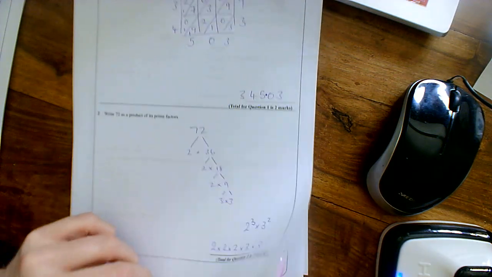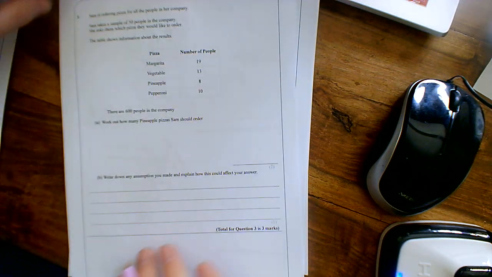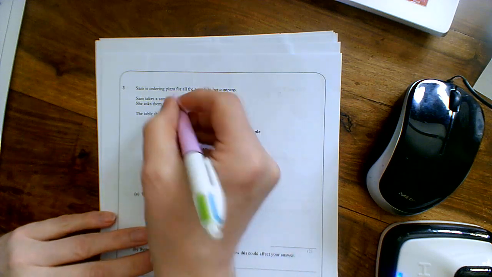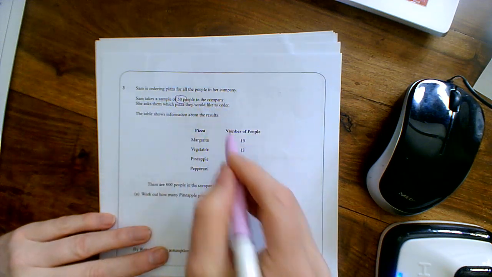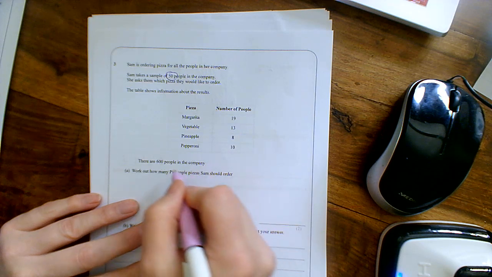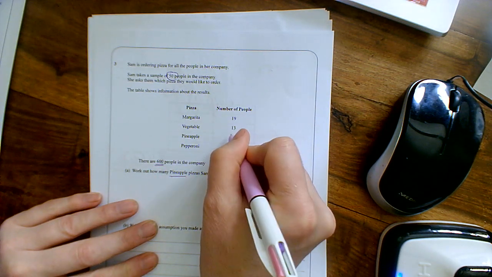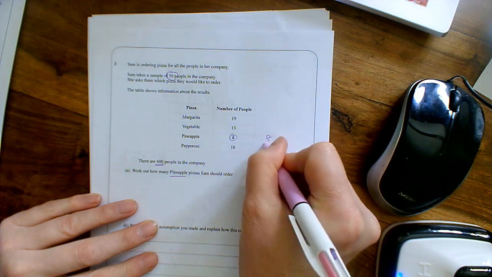Next question, number 3. So we're ordering pizza for all the people in the company. Sam takes a sample of 50 people in the company. She asks them what pizza they like. So there's 50 people in the survey, and the table of information below. We've got 600 people actually in the company. Work out how many pineapples. So pineapples, this one. Out of the table we've got 8 out of 50.